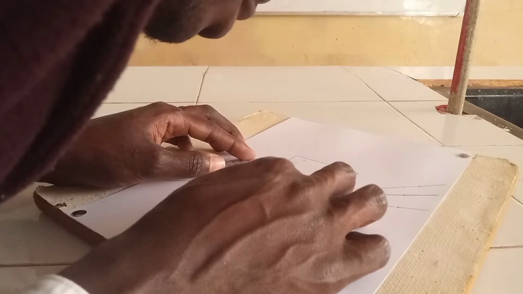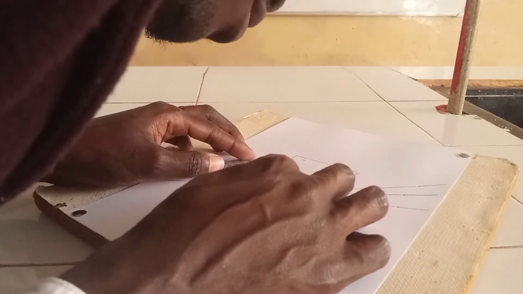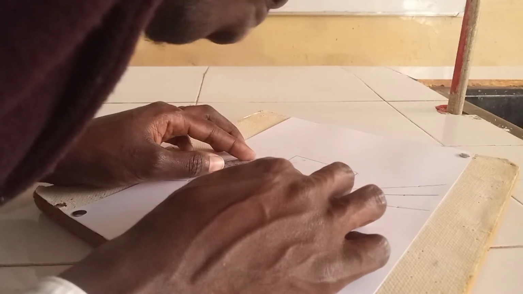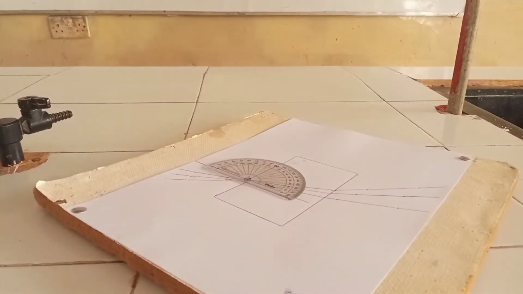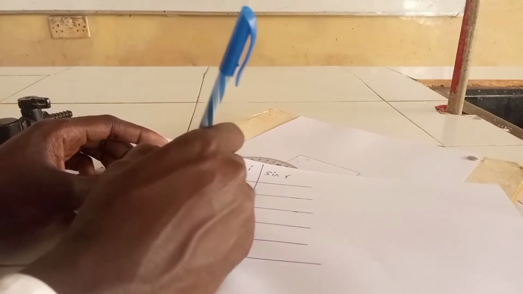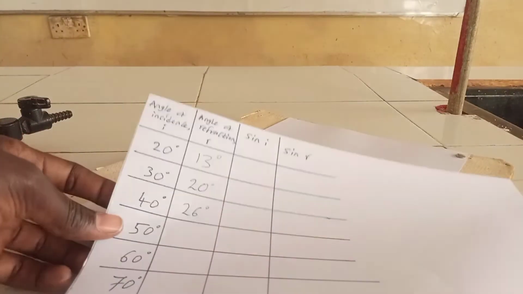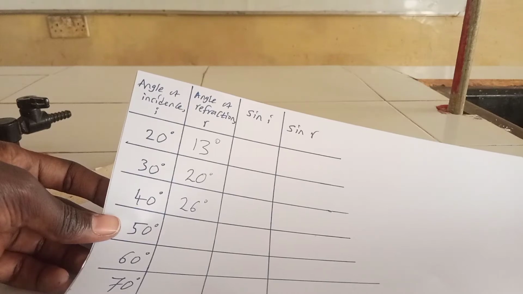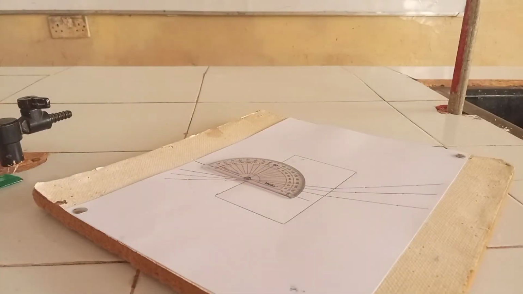So the angle there is 26 degrees. I record there 26 degrees. Recording the angle there, 26 degrees. We proceed now to the next one.